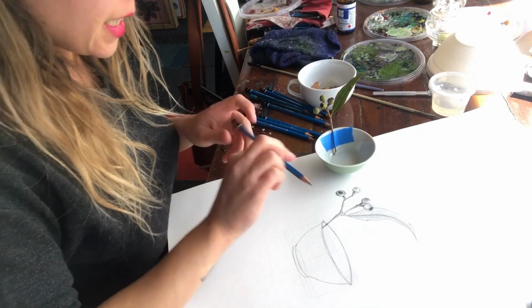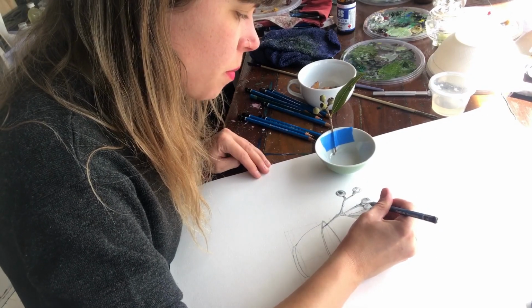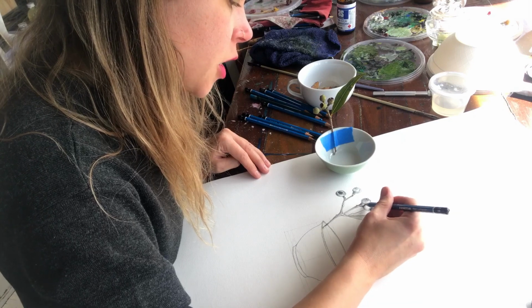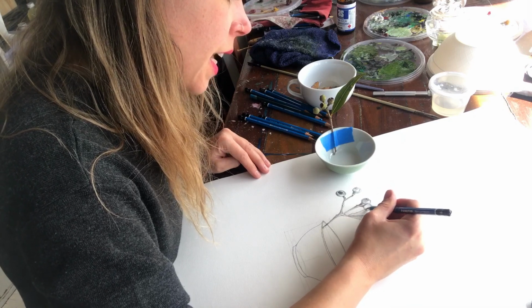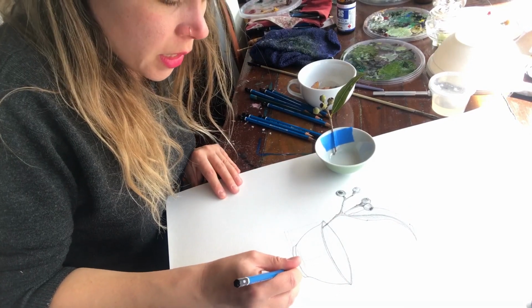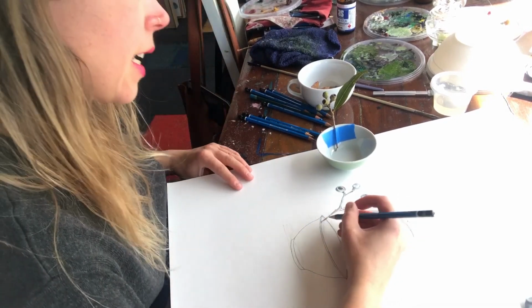Alright, and I'm actually going to leave that for the time being. I really like it. The next step would be to go in and shade the vessel. And that's going to be treated in the same way. So looking at the curves, looking at what's coming forward with the light and what's dark.